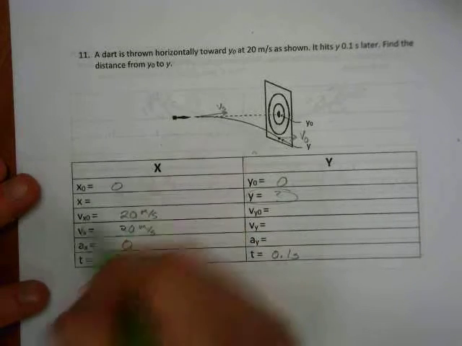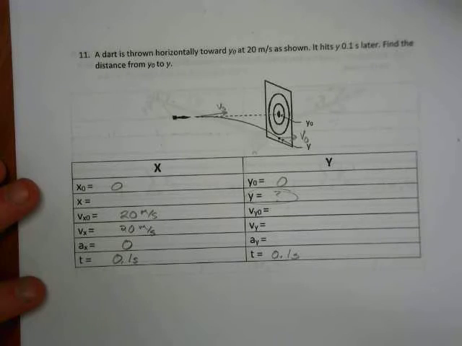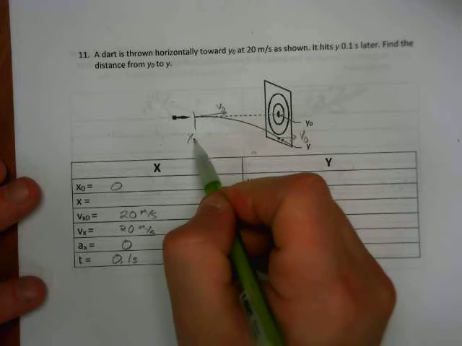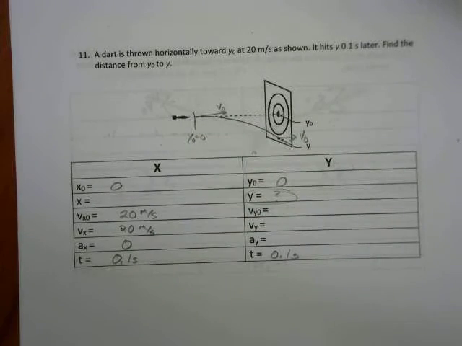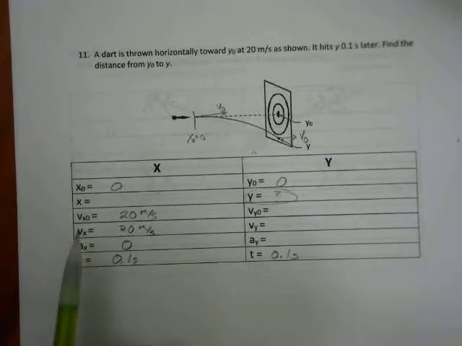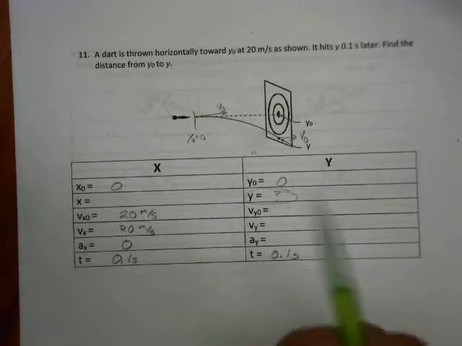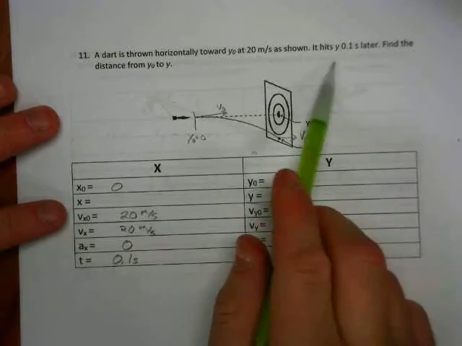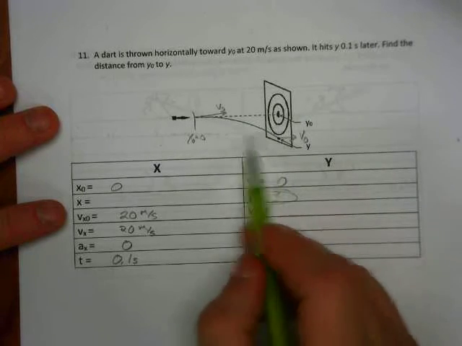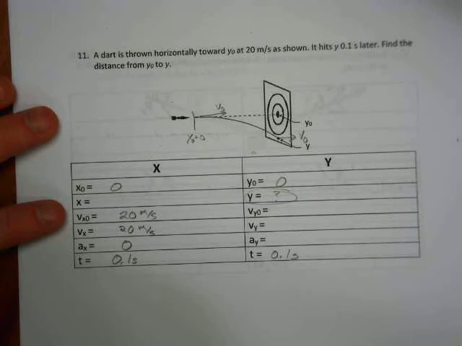x0, we're going to say that starts at 0, just because we can do that, so why not define our origin as the starting point of the problem. We don't know what that distance is.